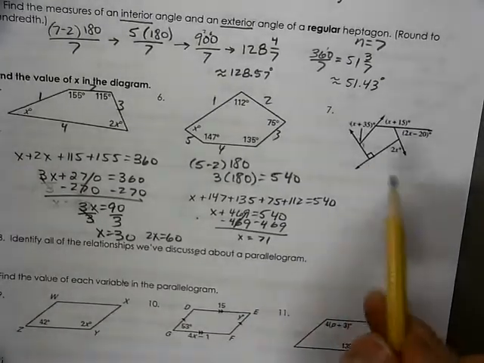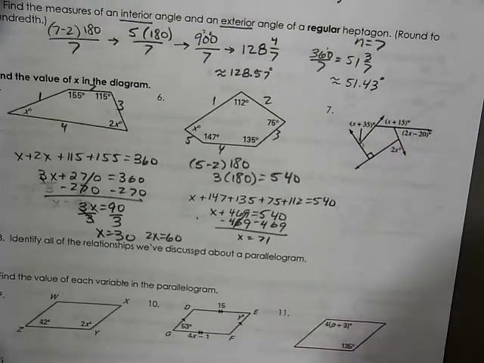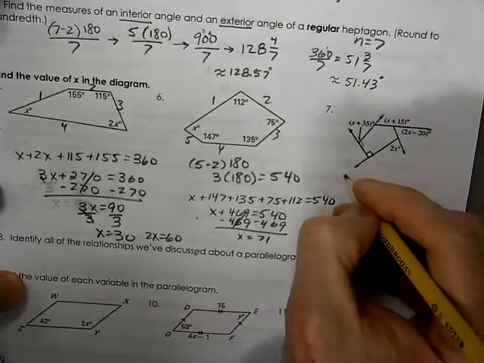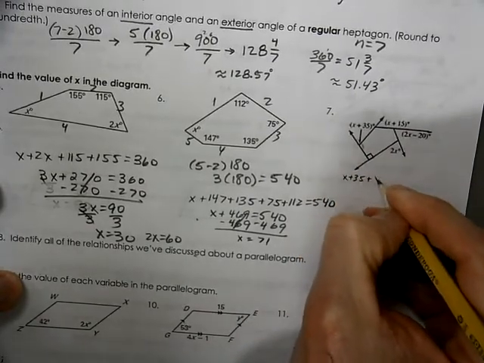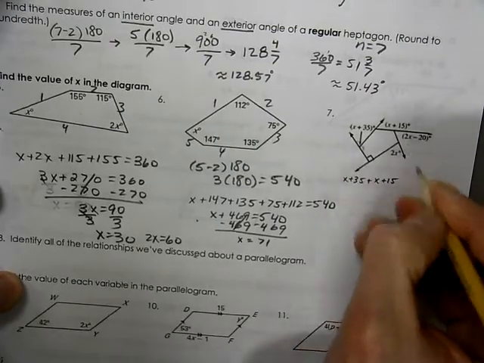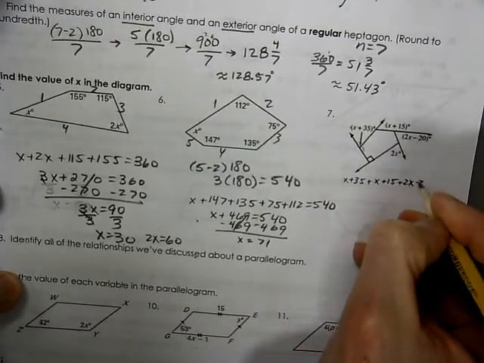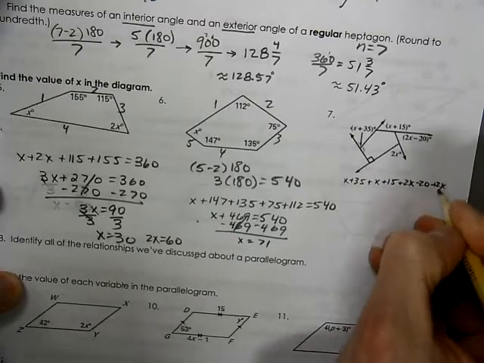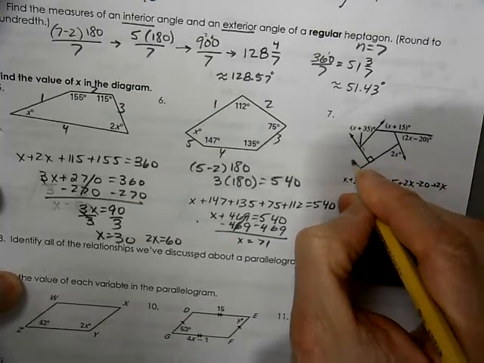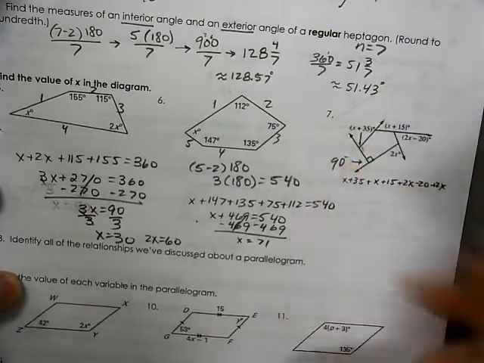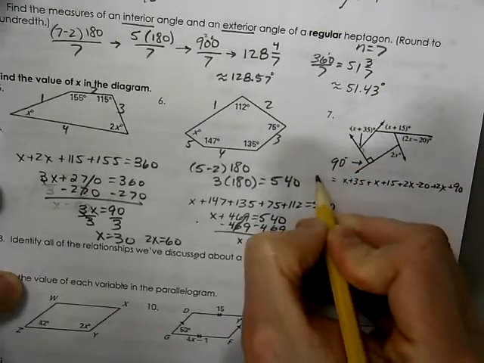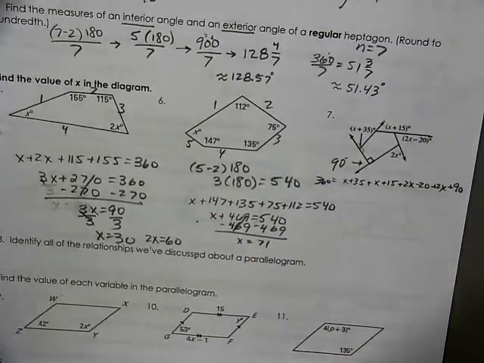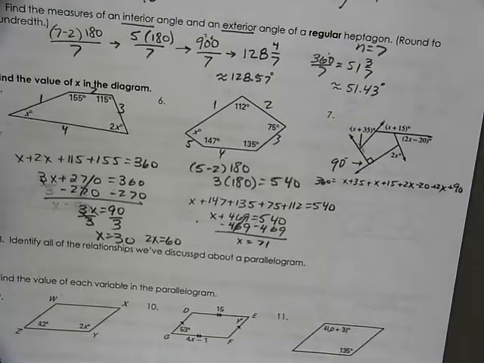Now this question is a little bit different. This one gives us exterior angles. We know that the exterior angles, x plus 35 and x plus 15 and 2x minus 20 and 2x, and don't forget this exterior angle, which is of course 90, have to equal 360 degrees because the exterior angles always add up to 360 degrees.